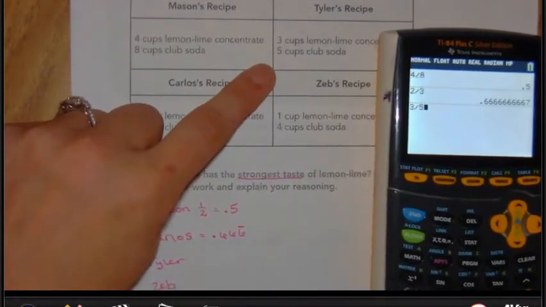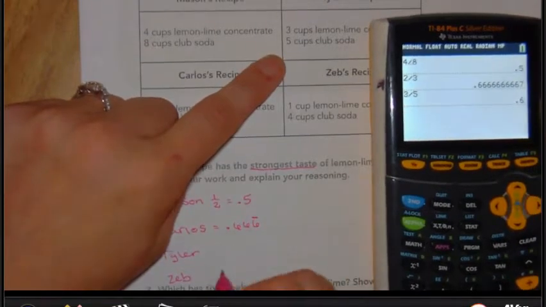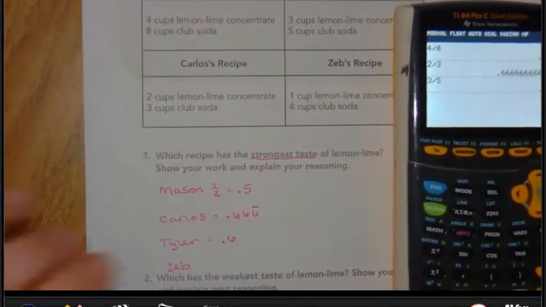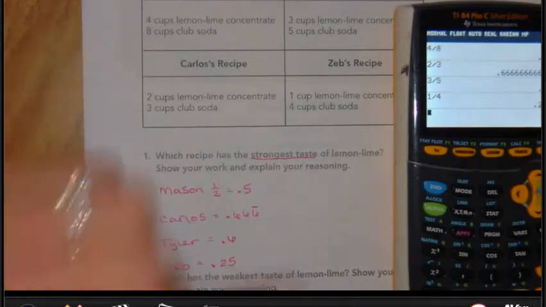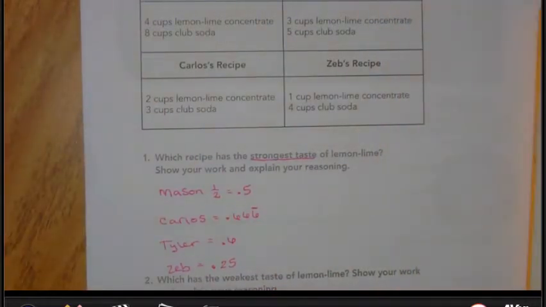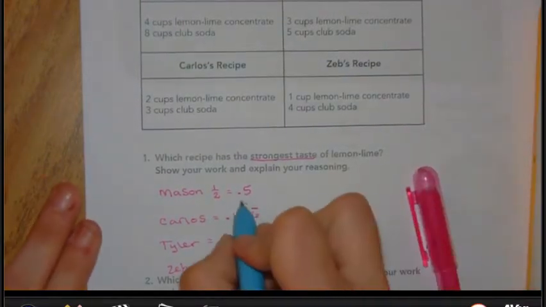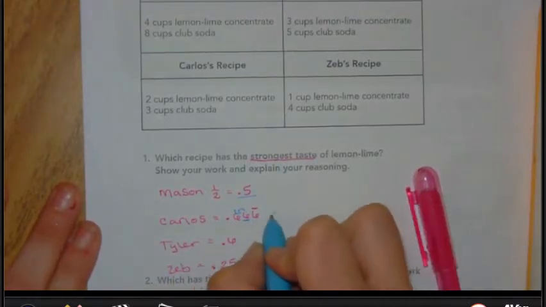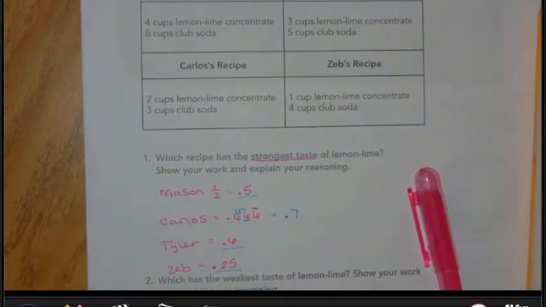Okay, well, Tyler's recipe is 3 cups of lemon lime to 5 cups of soda. When I sit here and divide that, I get 0.6. And then I have one last recipe to look at, and that is Zeb's, where it is 1 cup of lemon lime to 4 cups of club soda. And for his decimal, it is 0.25. Okay, so if I was to round to the nearest 10th, you look to the number to the right. So it looks like I'm stuck at 0.5 for Mason. Carlos, I see that it's 6, which means it rounds up to 0.7. I stay at 0.6 for Tyler, and for Zeb, I'm still at 0.6.